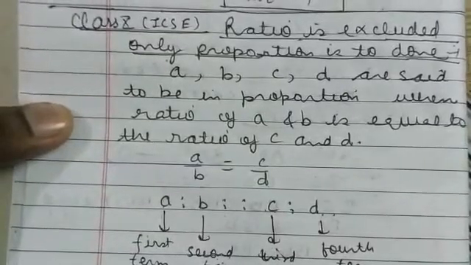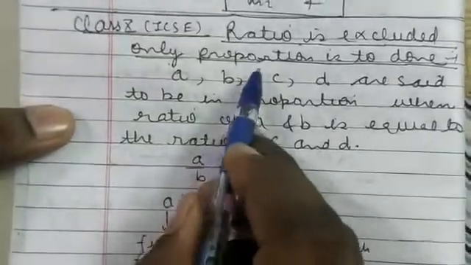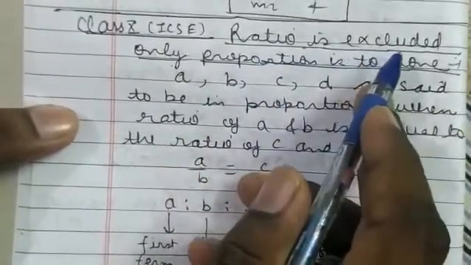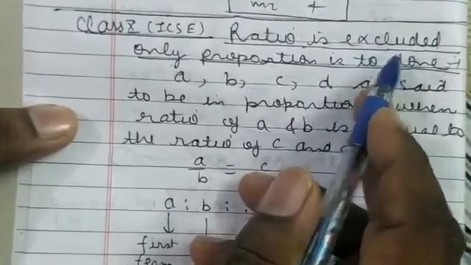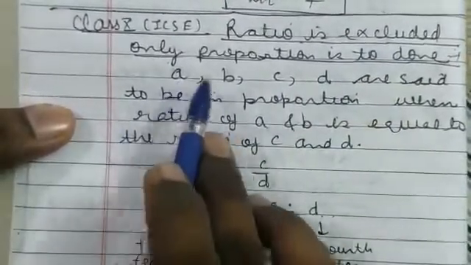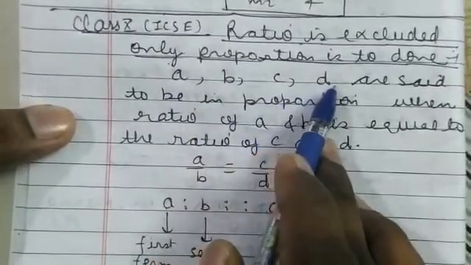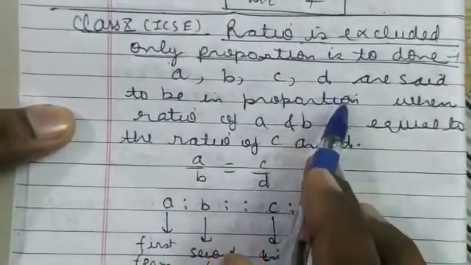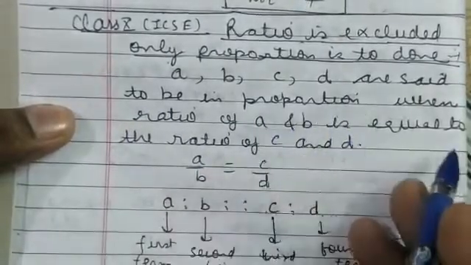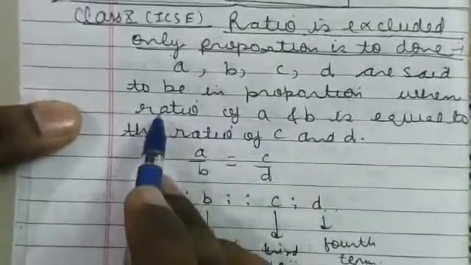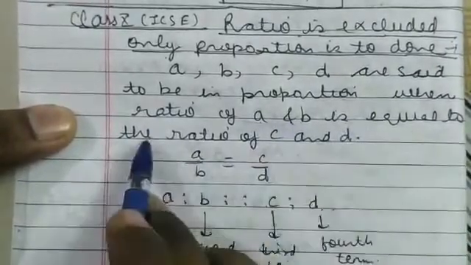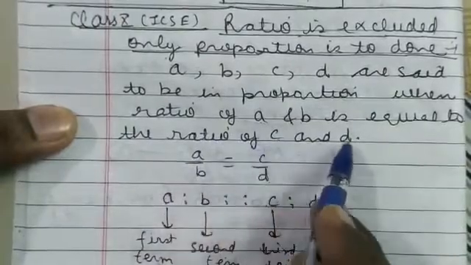In this class, we will study proportion because the ratio topic is excluded from the maths course for this board exam. Here, what is proportion? If A, B, C, D are a few numbers given and they are said to be in proportion, then what does it mean? It means that the ratio of A and B is equal to the ratio of C and D.